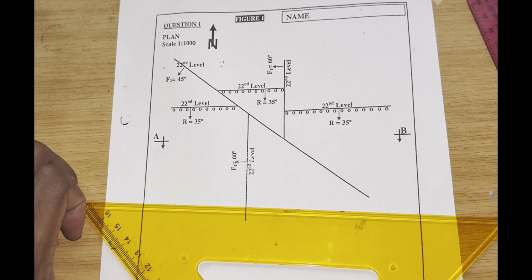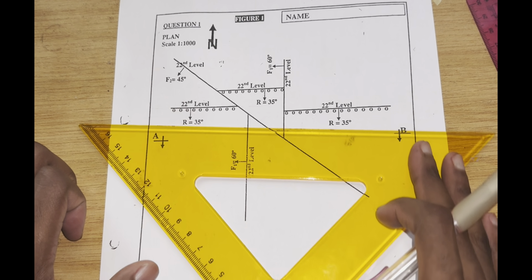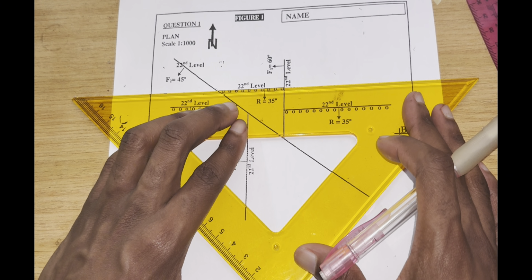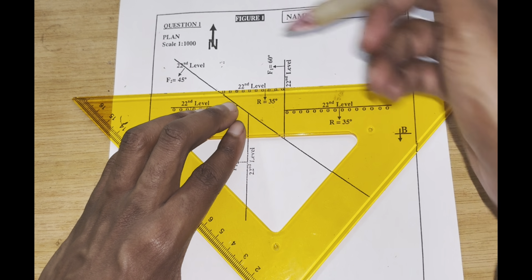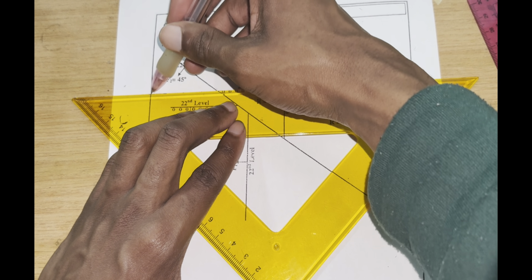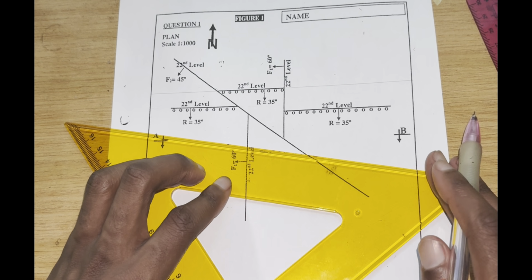So the first thing that you do, you need to deal with the first level that you're given. So we're given the 22nd level. So the first thing, we come here, we extend our reefs. The already existing reefs that we have here, we just extend them. So let's extend them. We're gonna have something like, okay, so that's the first one.